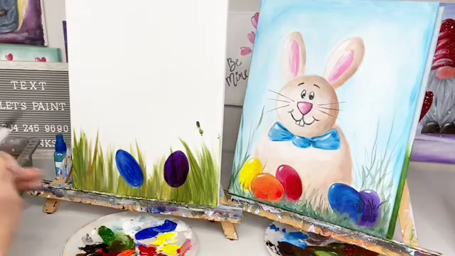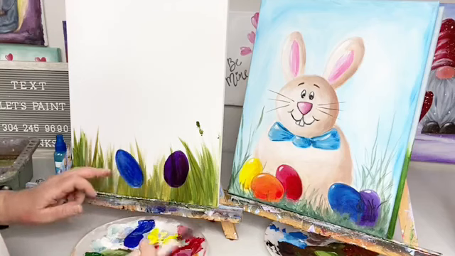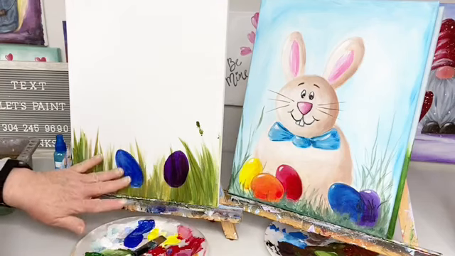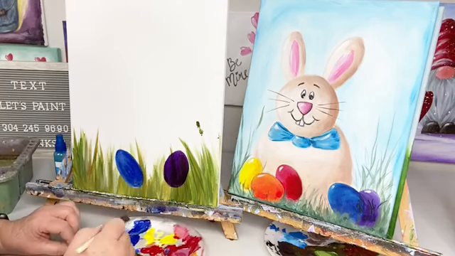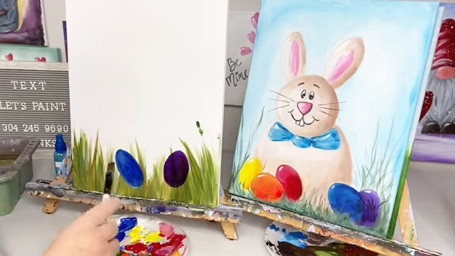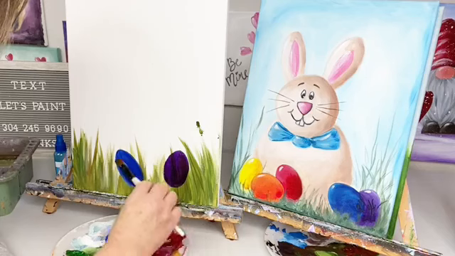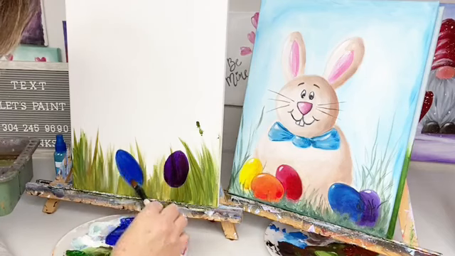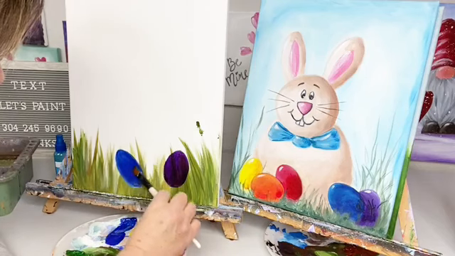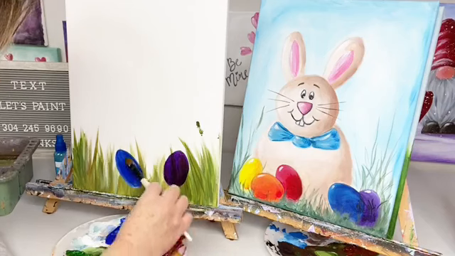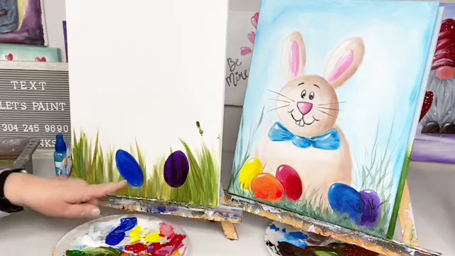Okay. All right. So, let's make this blue one dimensional. We'll leave that one flat. To make your blue one more dimensional, I'm just putting some more paint on there. It's pretty transparent. I'm just putting some more paint on there. They're still flat. Still flat shapes. Okay. So I'm gonna make this one dimensional.